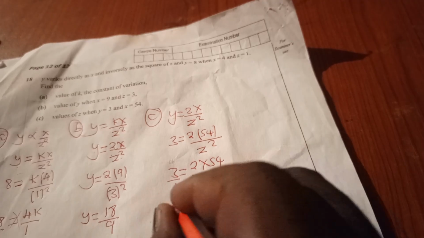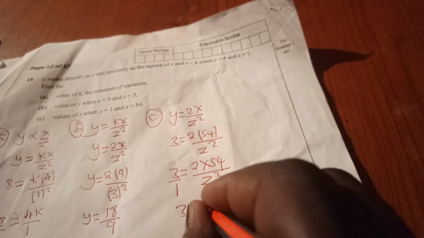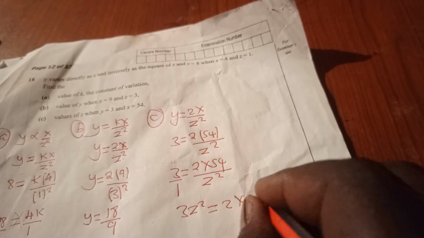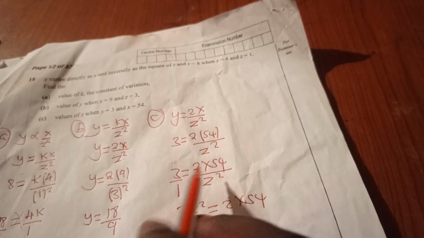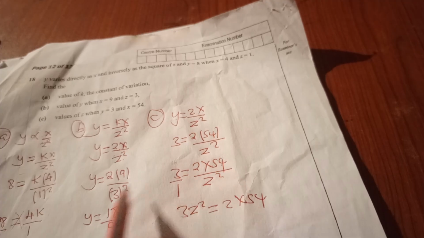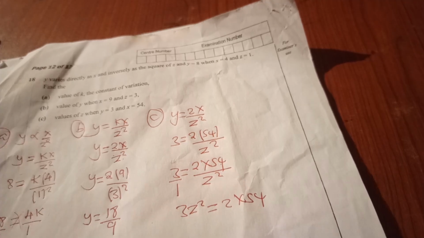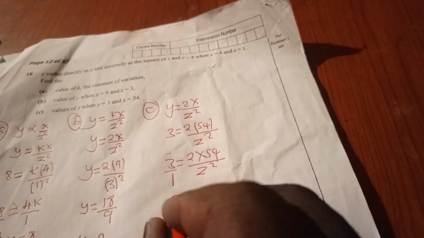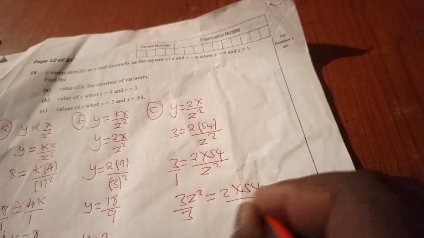Then from here I'll cross multiply. So 3 times z squared is 3z square, which is equal to 2 times 54. I will not multiply these two numbers, because the moment I multiply, the number becomes bigger and it will be very difficult for me to divide. So I'll just maintain 2 times 54, then over 3 on both sides.